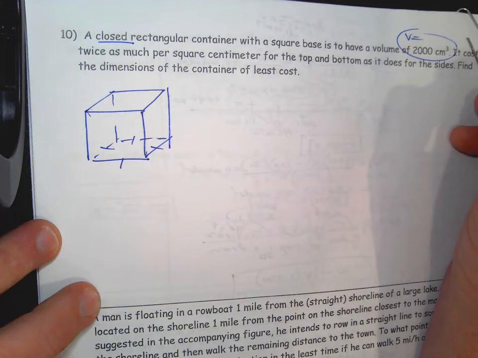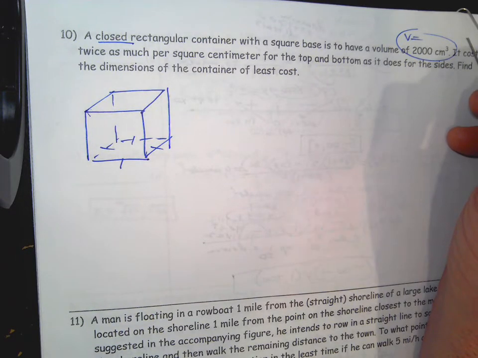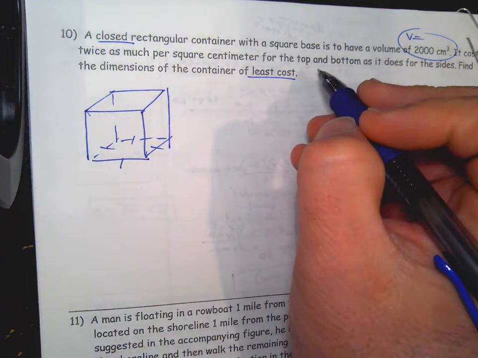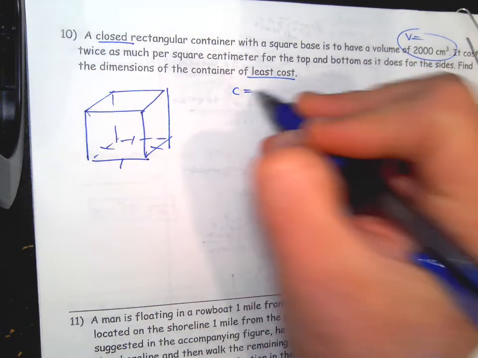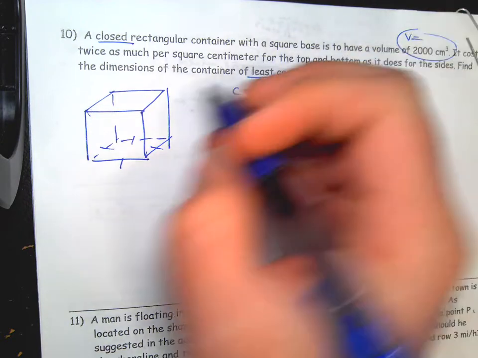It costs twice as much per square centimeter for the top and bottom than does the side. The top and bottom material is more expensive. So find the dimensions with the least cost. So we're going to have to come up with a cost function, but it's per square centimeter. So we've got to find the areas of these.